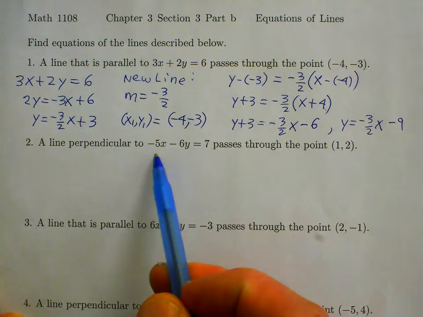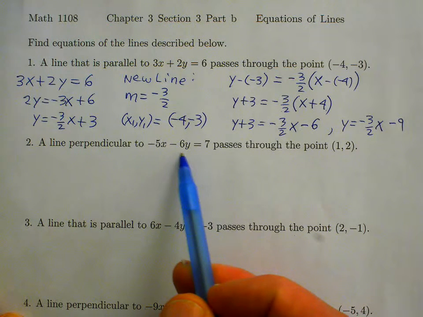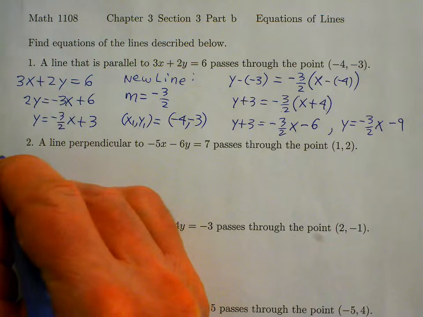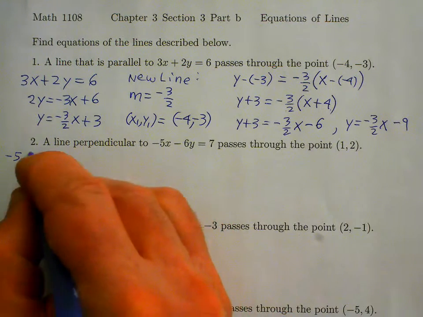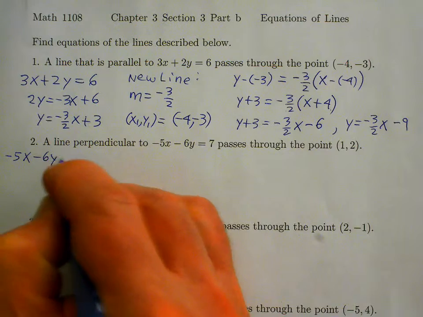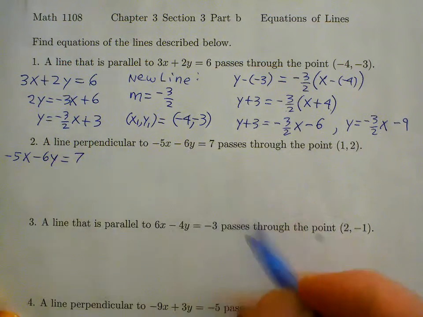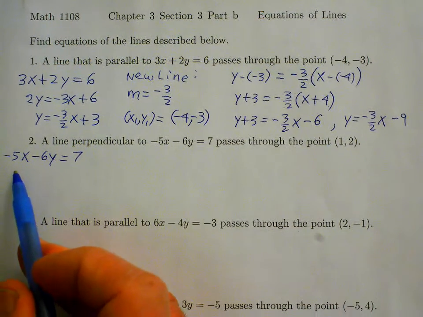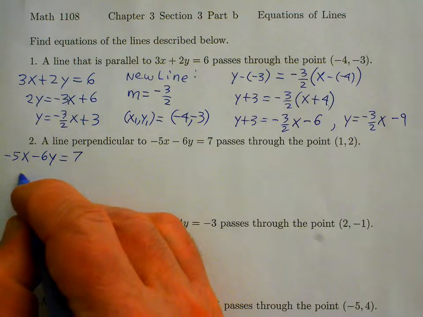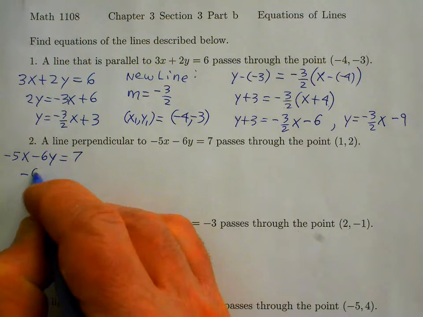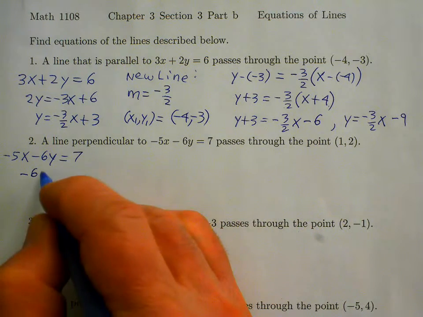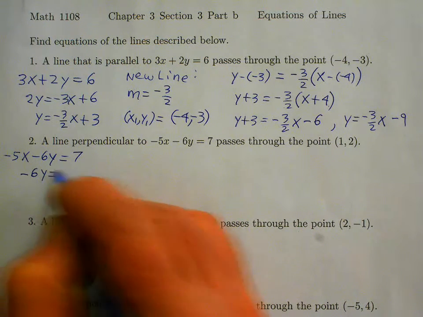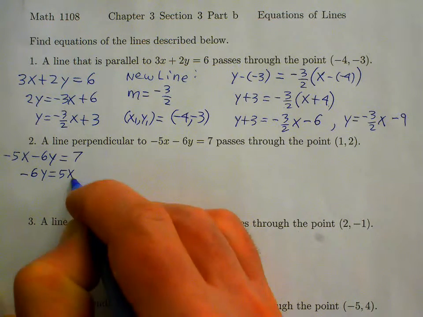We can find the slope of the given line if we solve it for y to write it in slope-intercept form. So let's solve it for y. We'll start with negative 5x minus 6y equals 7. Add 5x to both sides. And watch out for the minus signs and the negative signs. So we get negative 6y equals 5x plus 7.